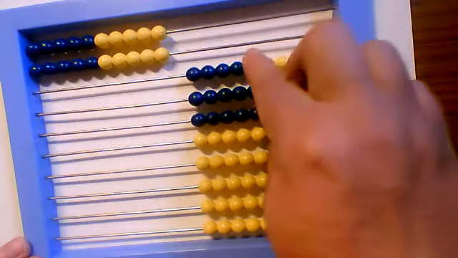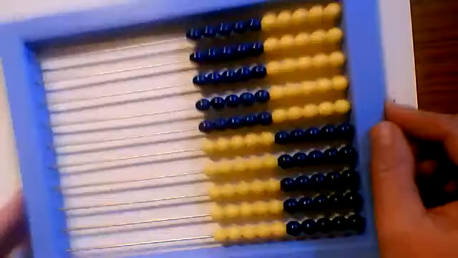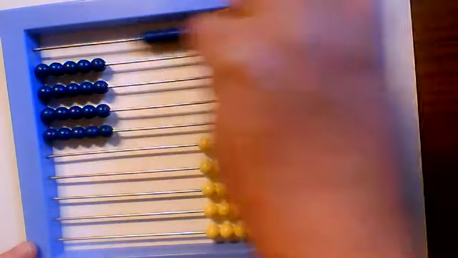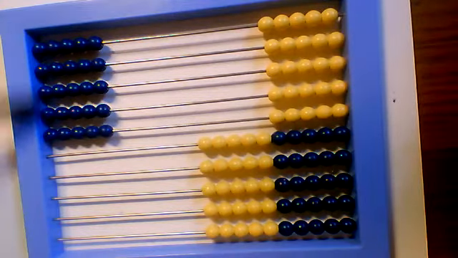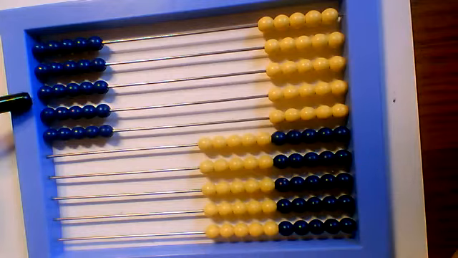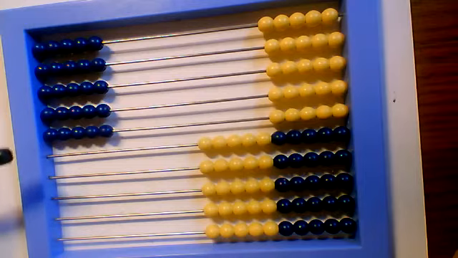So 1/4 of the beads would be 25, but it might be easier for them to see it in quadrants. So here is another 25. This is 1/4 of the beads. We have 1/4 here, one here, one here, and one here, right? So 1/4 of 100 is 25 beads, right?